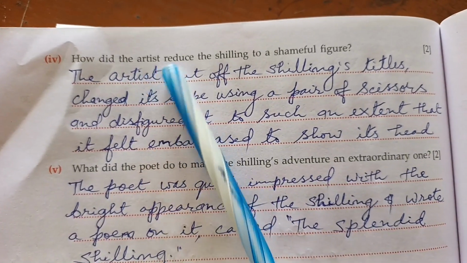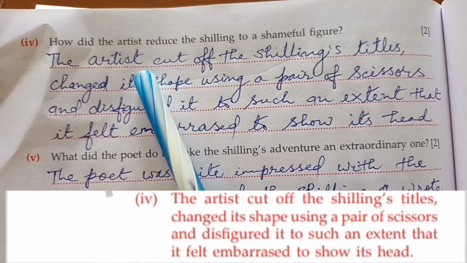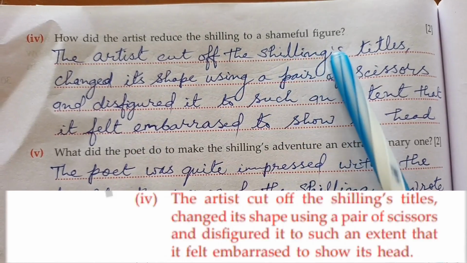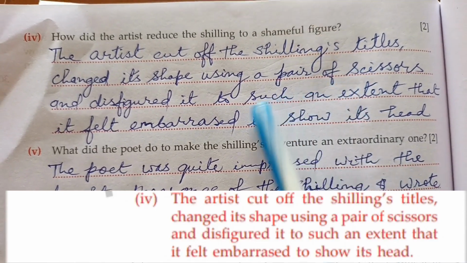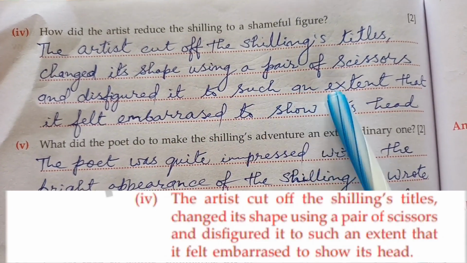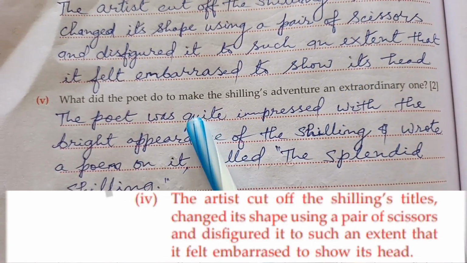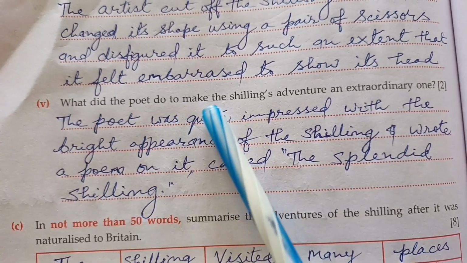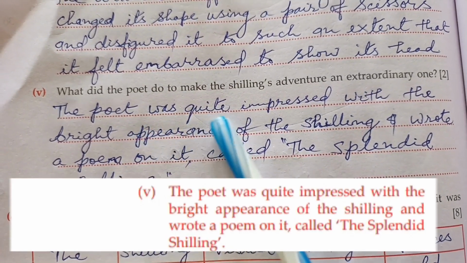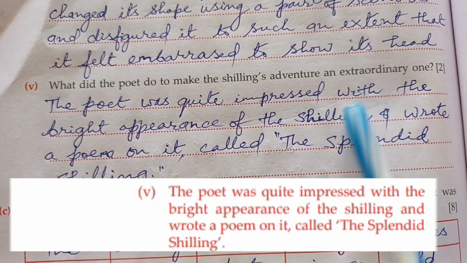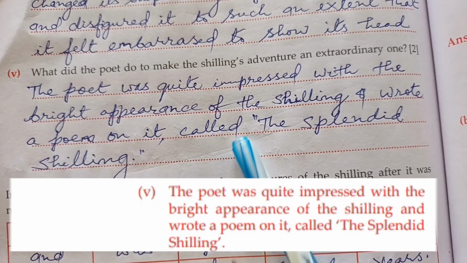Number 4, how did the artist reduce the shilling to a shameful figure? So the answer is: the artist cut off the shilling's titles, changed its shape using a pair of scissors, and disfigured it to such an extent that it felt shy to show its head. Number 5, what did the poet do to make the shilling's adventure an extraordinary one? So the answer is: the poet was quite impressed with the bright appearance of the shilling and wrote a poem on it called The Splendid.